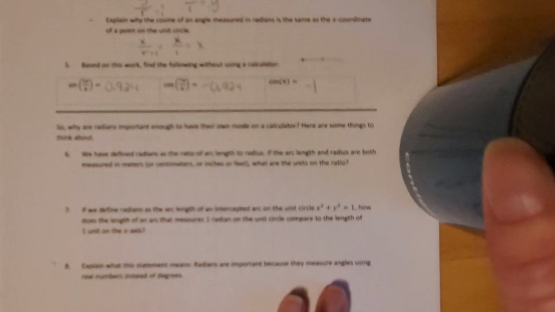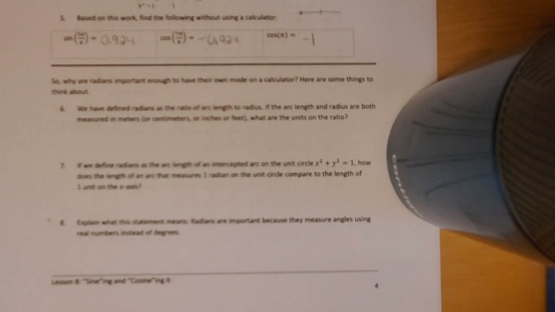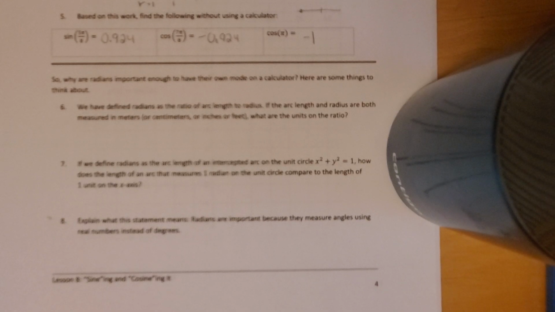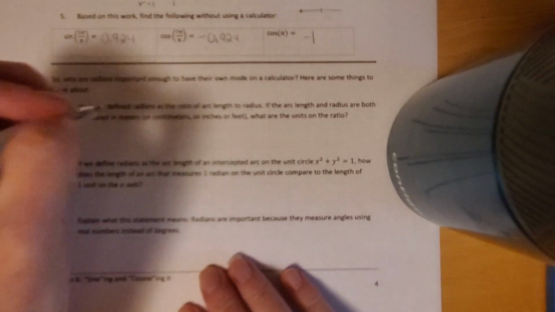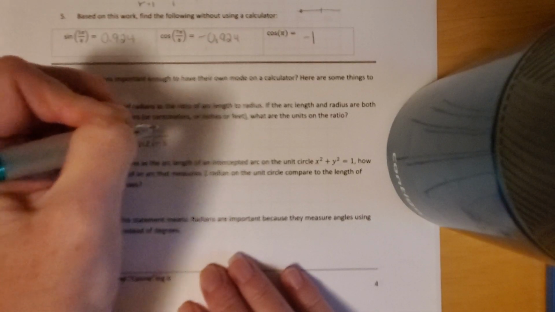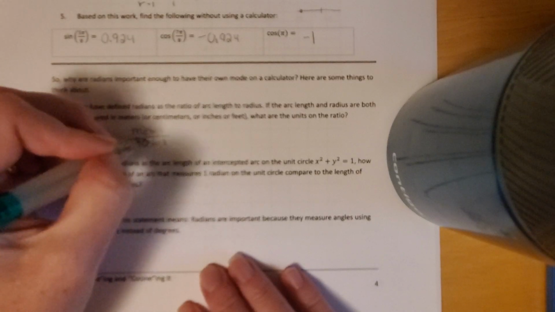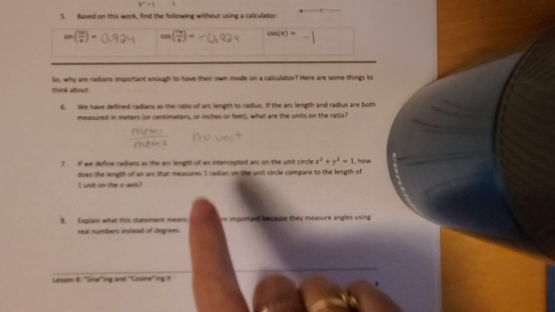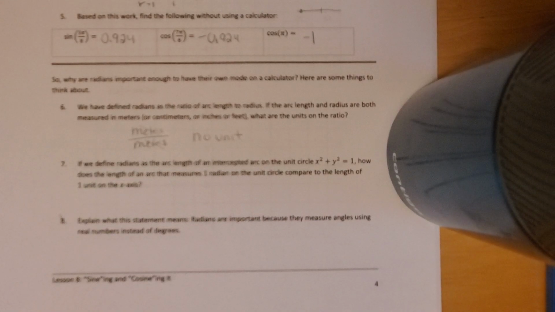So why are radians important enough to have their own mode on the calculator? Here's some things to think about. We have defined radians as a ratio of arc length to radius. If the arc length and radius are both measured in meters, what is the unit on the ratio? It would be meters over meters, or centimeters over centimeters, whatever the unit is, same top and bottom, so there would be no unit. And so radians is the unit we call it, which is the scale factor of arc length to radius.